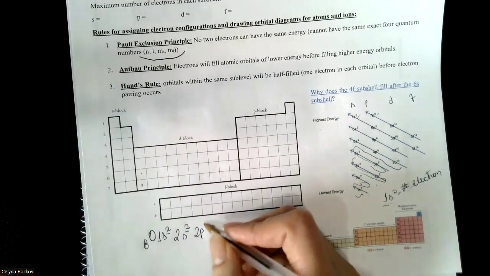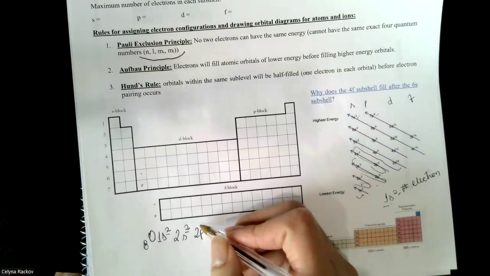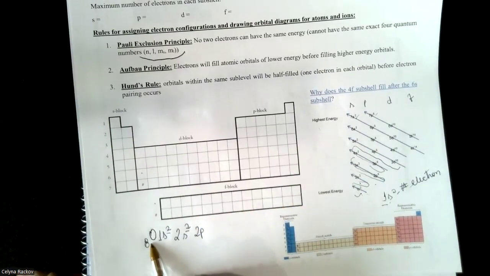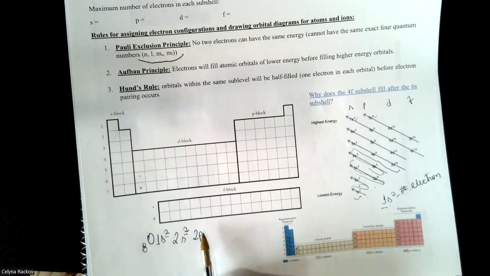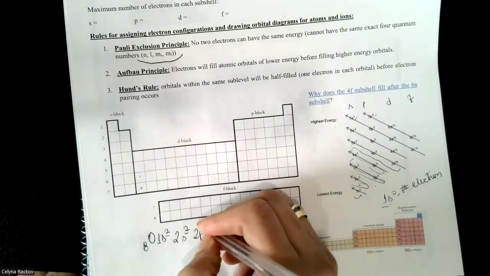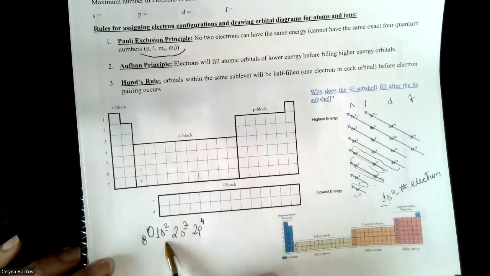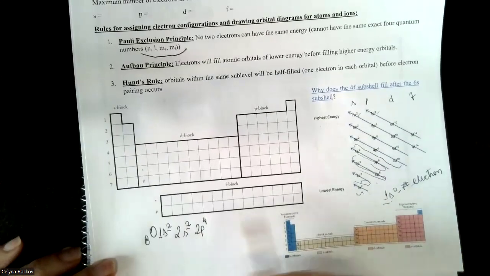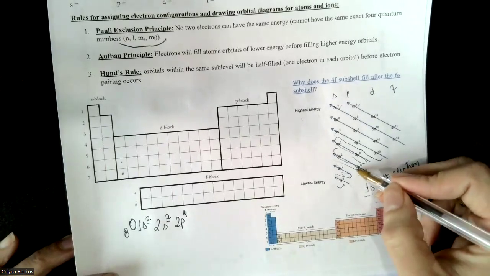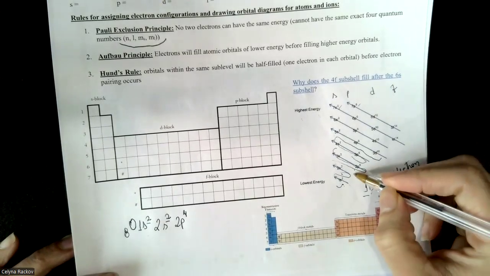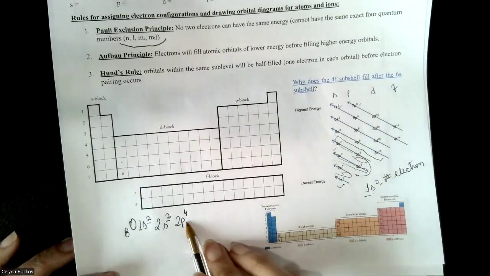Oops. If you write 2p6 here, we will have more than 8 electrons, right? So oxygen has only 8. So 8 electrons: 2 plus 2 is 4, plus 4 is 8. So the electron configuration for oxygen is 1s2, 2s2, 2p4. The p orbital can have up to 6 electrons. So it cannot go more than 6 electrons, but you can write less.